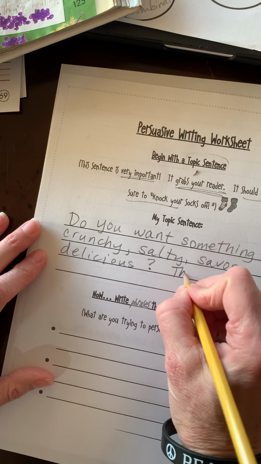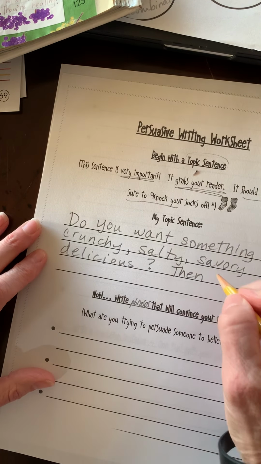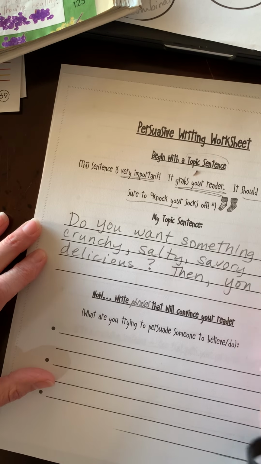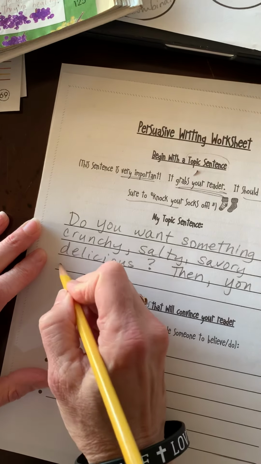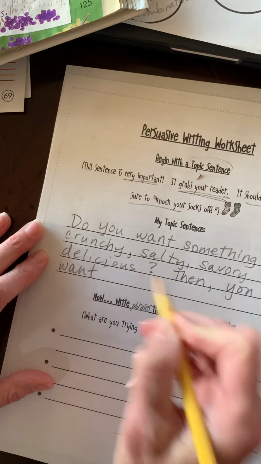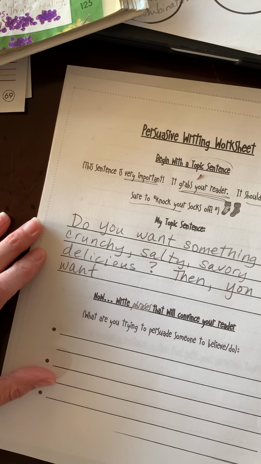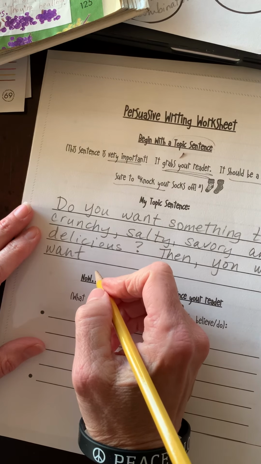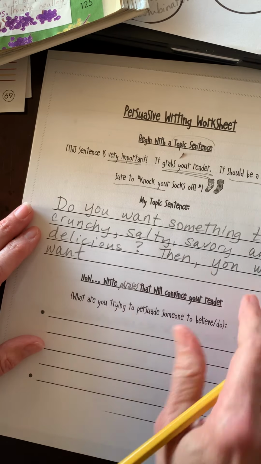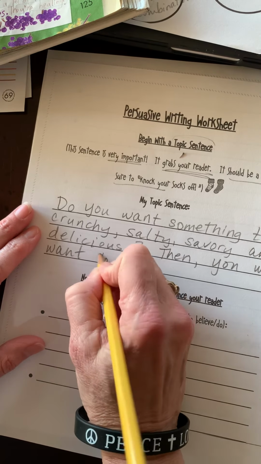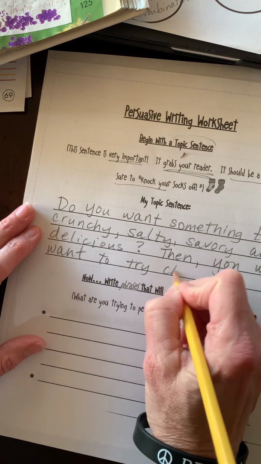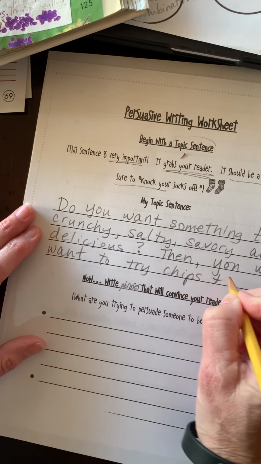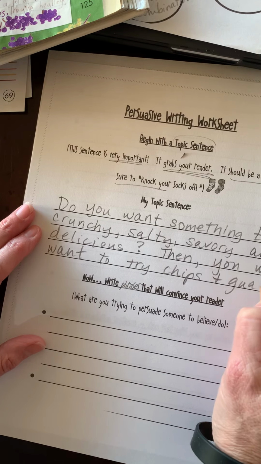So I'm going to close it with one more sentence. Then you will want. See, I'm trying to convince you. I'm telling you, you're going to want something. I want to convince you that this is the best one and vote for my snack. Then you will want to try chips and guacamole.